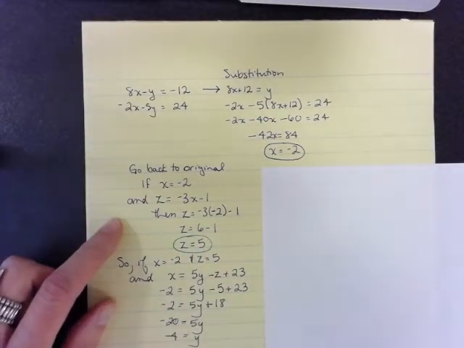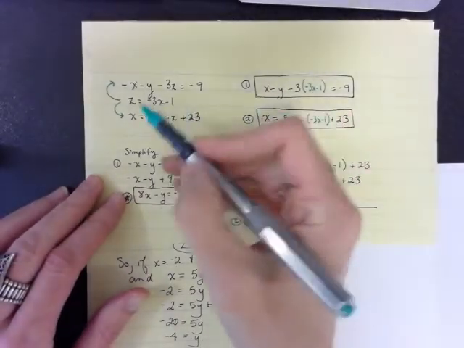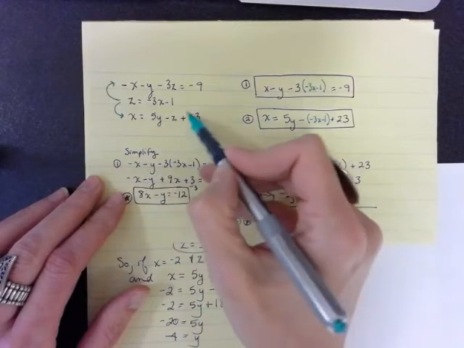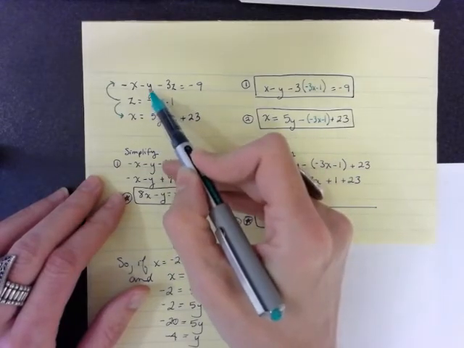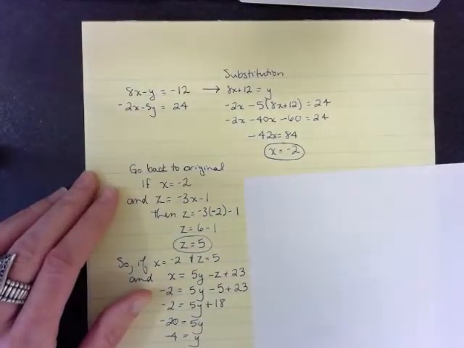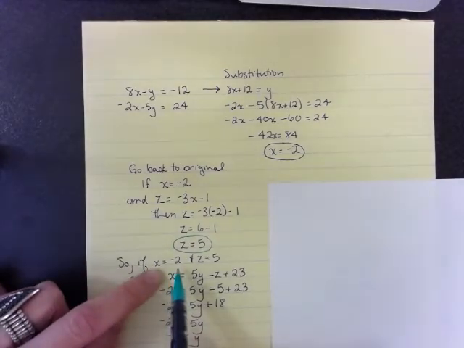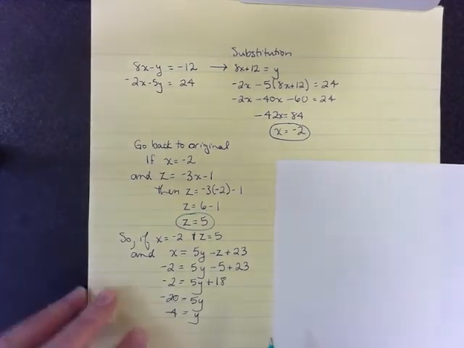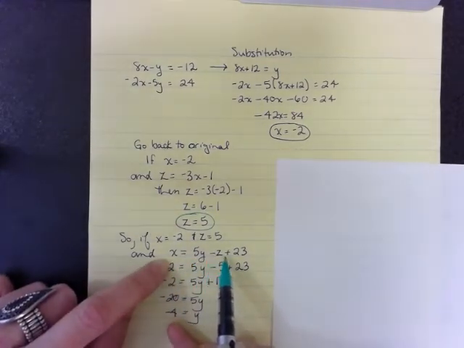Now, again, I'm going to go back to my original, and I'm going to say, well, if x equals negative 2 and z equals 5, I can plug it back into this equation to find y. I could have plugged it back into this equation to find y too, but I just chose to do this one. So x equals 5y minus z plus 23.